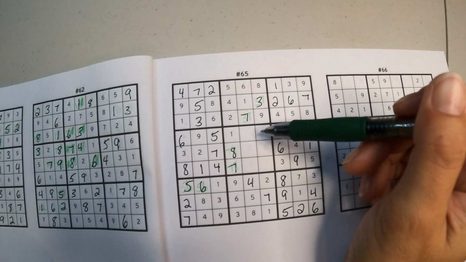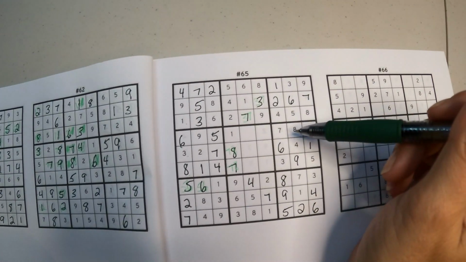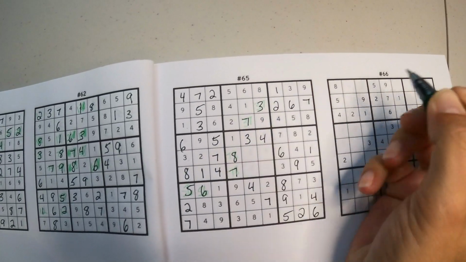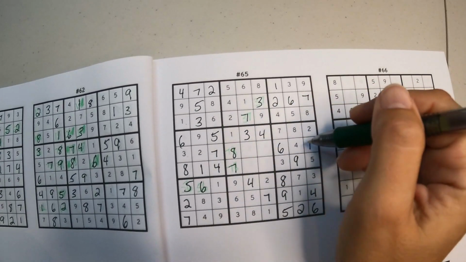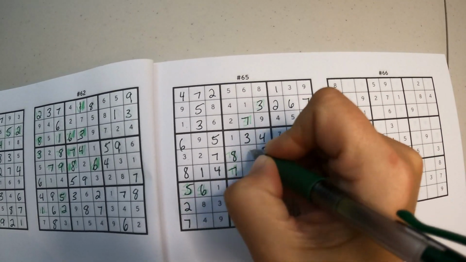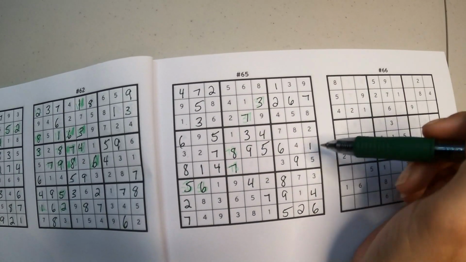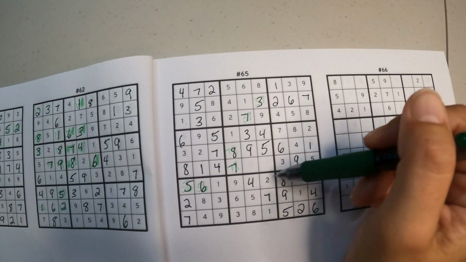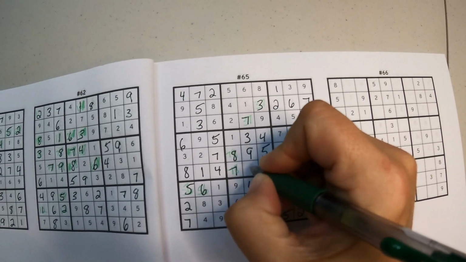So then for this row, looks like we're missing 3 and 4. We've got a 4 here. So 3, 4. For this row, we're missing 5 and 9. We've got a 9 here, so 5, 9. And then for this row, looks like we're missing 2 and 6. We've got a 2 here, so 6 and 2.